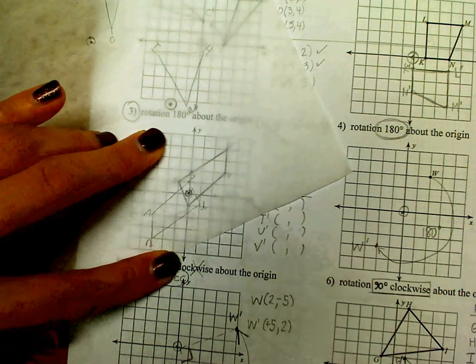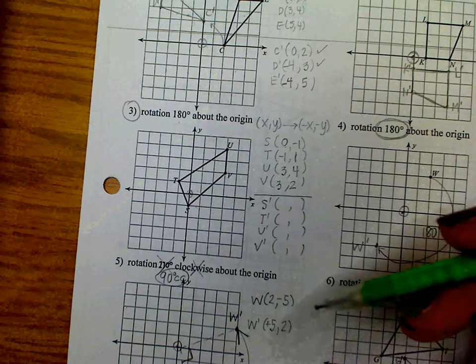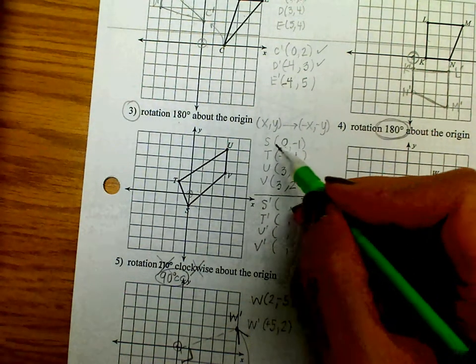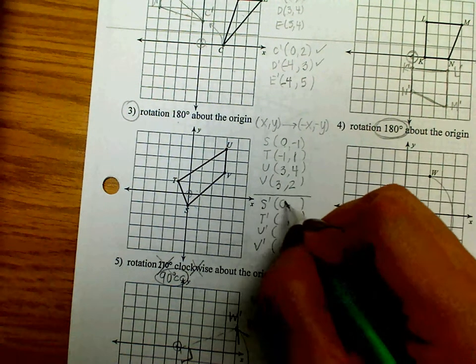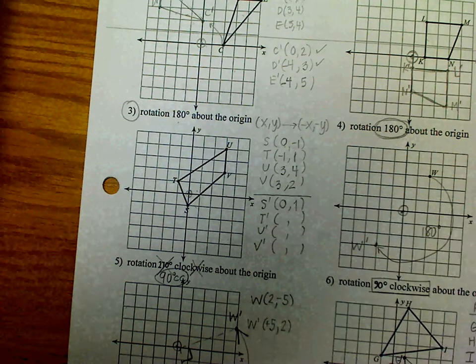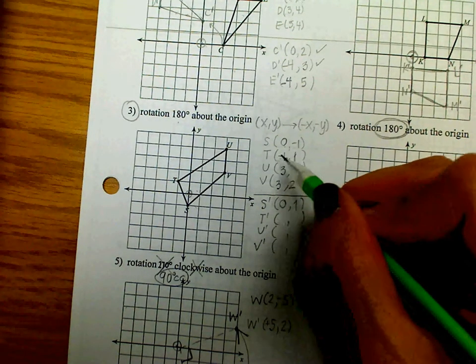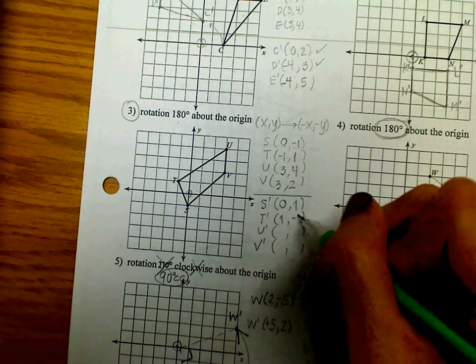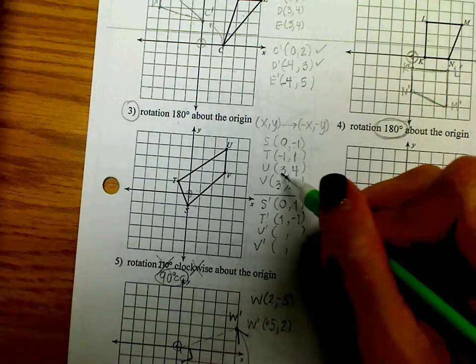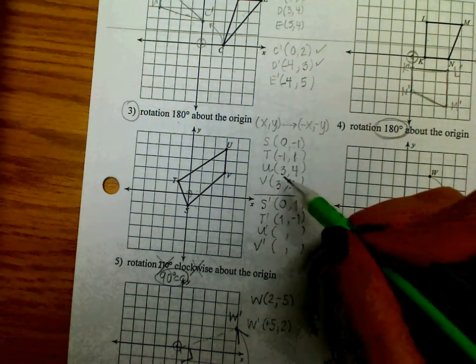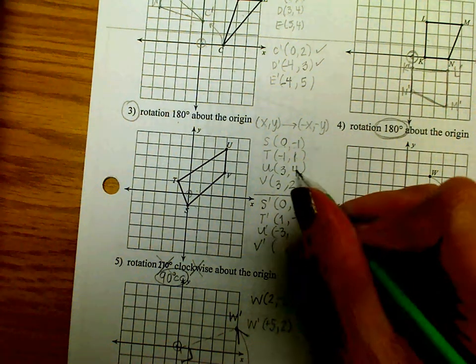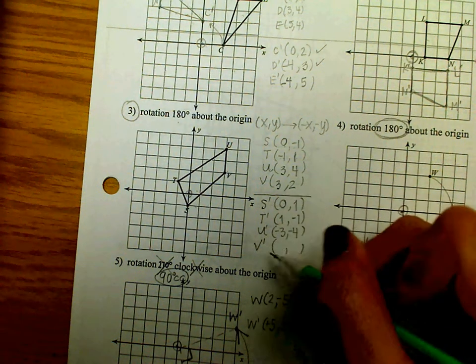Here we go. We know that they don't switch sides, they just change signs. So the 0 doesn't have a sign, it just stays 0, but -1 turns to +1. This -1 becomes positive, and this one becomes negative. For u prime, maybe I should make it obvious so it doesn't look like a v. 3 becomes -3, 4 becomes -4, 3 becomes -3, 2 becomes -2.